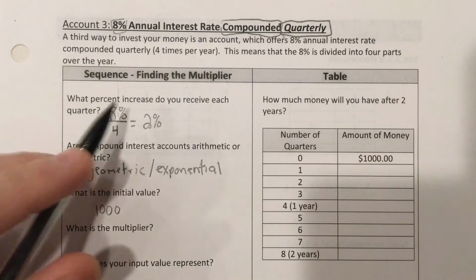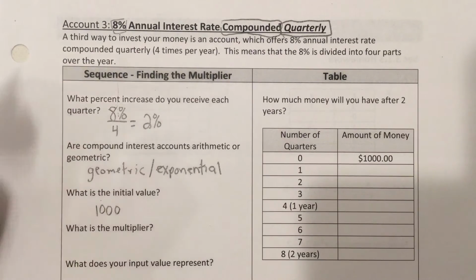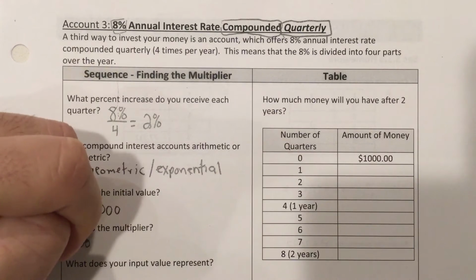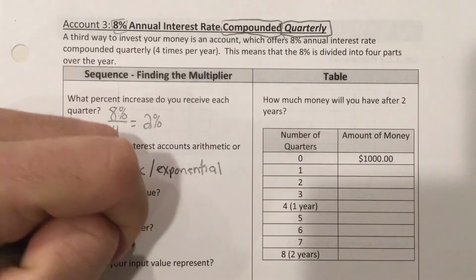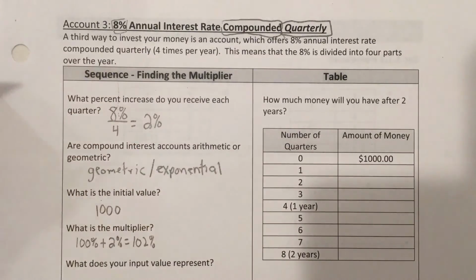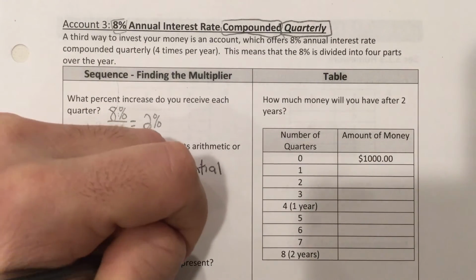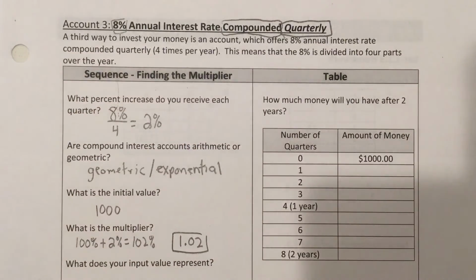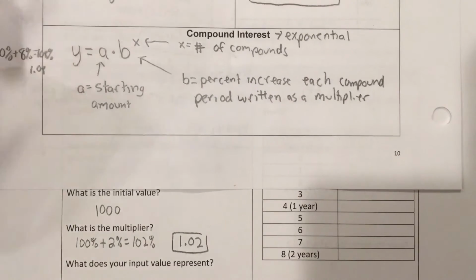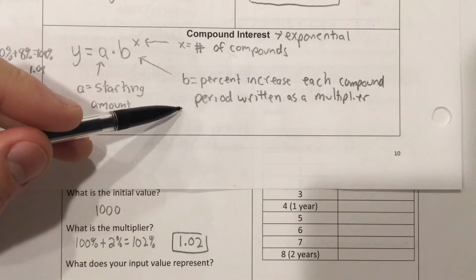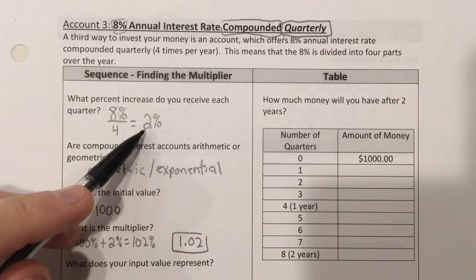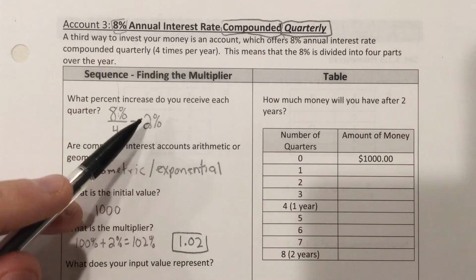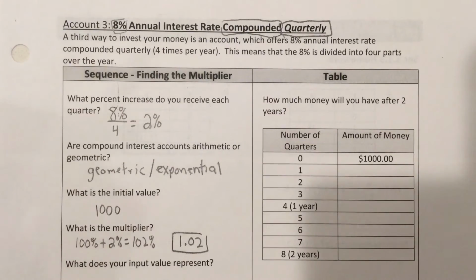Now, if we're getting a 2% increase, remember what that's going to mean is we're going to have to take the 100% plus 2% now, which is 102%, or 1.02. So our multiplier should be 1.02. And again, when we wrote this here, it says the percent increase each compound period written as a multiplier. That's what we meant. We were getting 2% each quarter, which was their compound period, written as a multiplier. So we had to add 100% to it and then move the decimal place over.